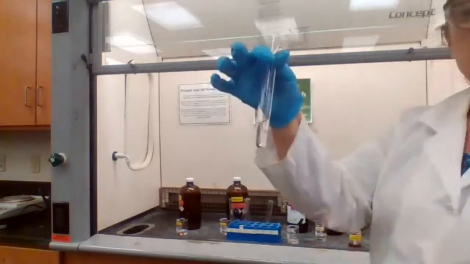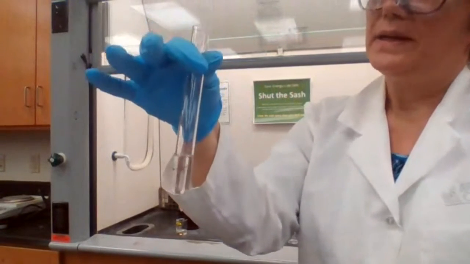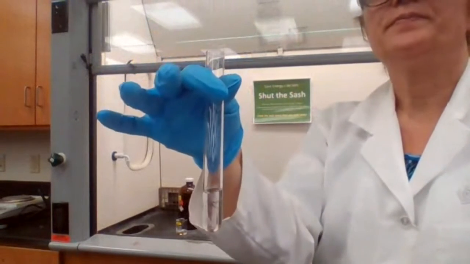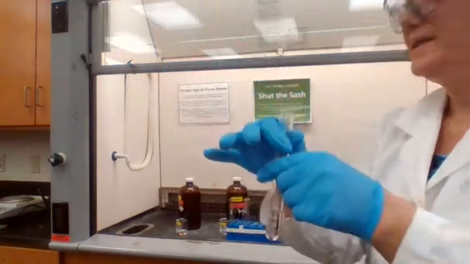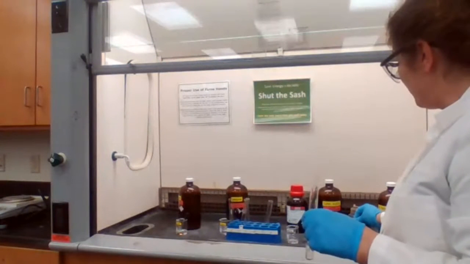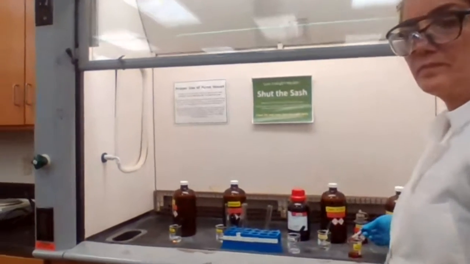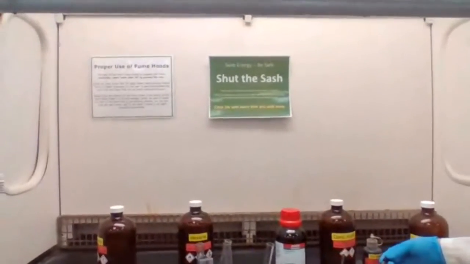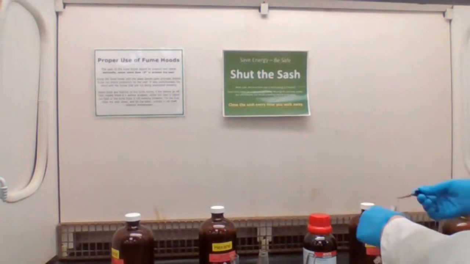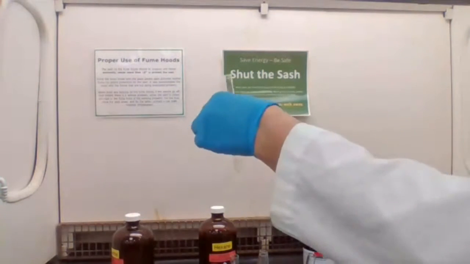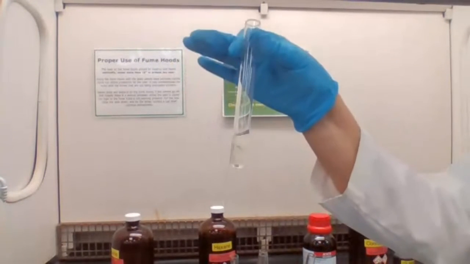Okay, this is the 1-pentene. Yes, it's part B. It's a 1-pentene. And I'm going to add drops of bromine. Going to bring you closer so I don't leave the fume hood. So inside the fume hood, I'm adding drops of bromine. So after adding bromine to 1-pentene.